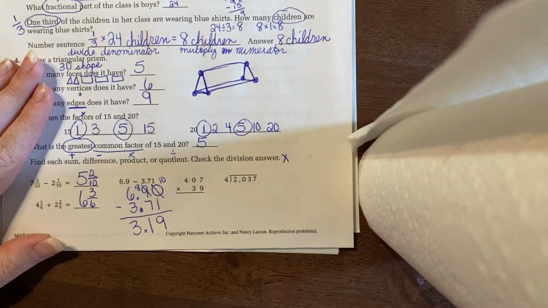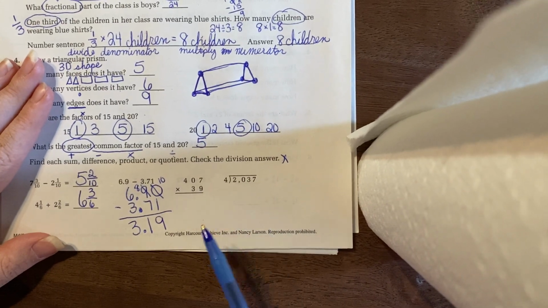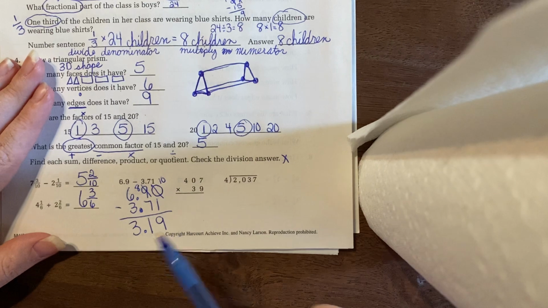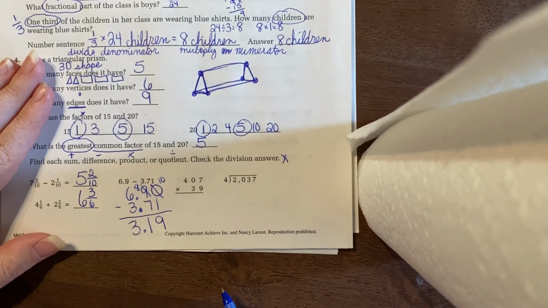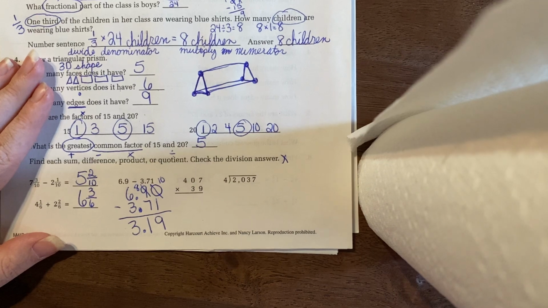Multiplication problem and division problem. For these two, I want you to go ahead and do these on your own. So that means you're going to pause the video, do these two on your own, and then check your answer. So right now, go ahead and pause the video, unpause when you need to check your answer.